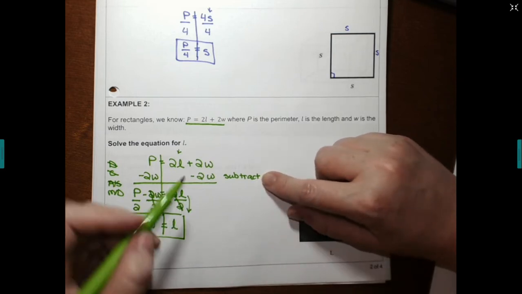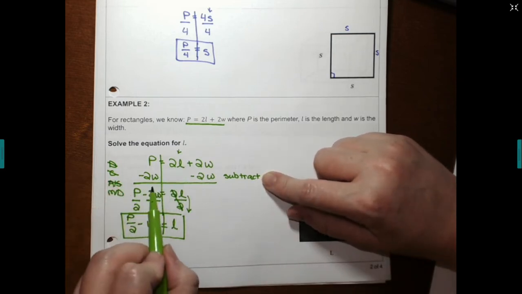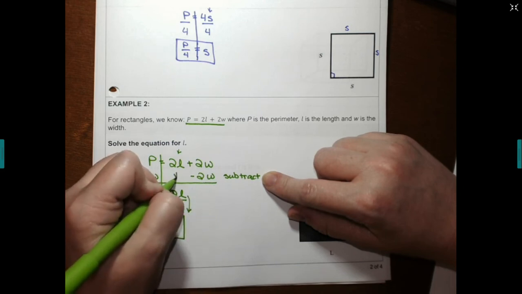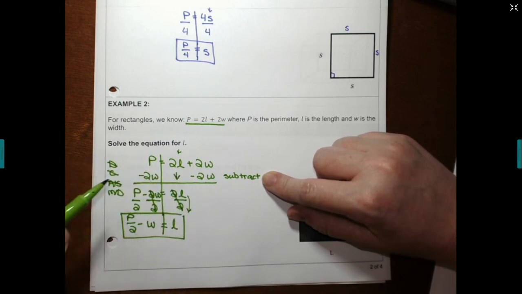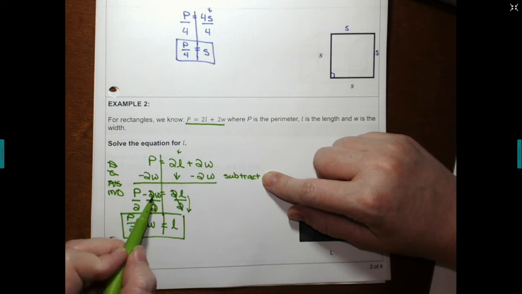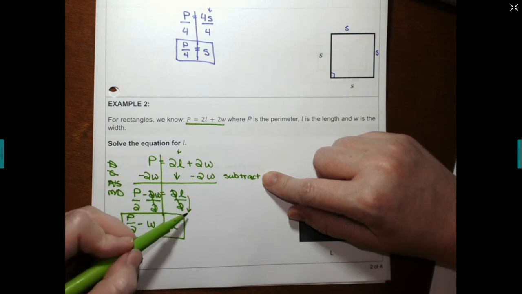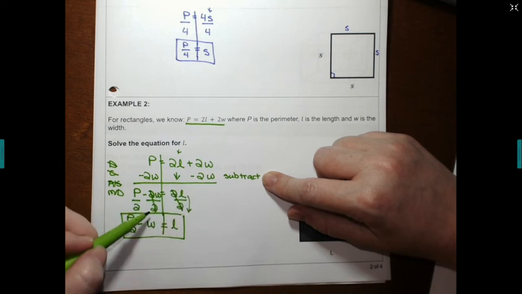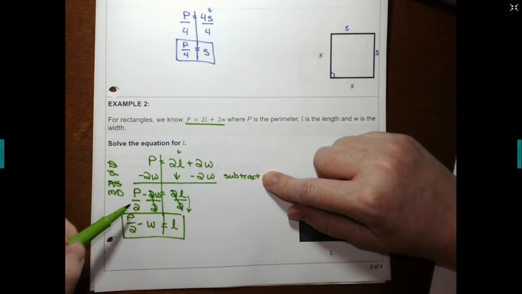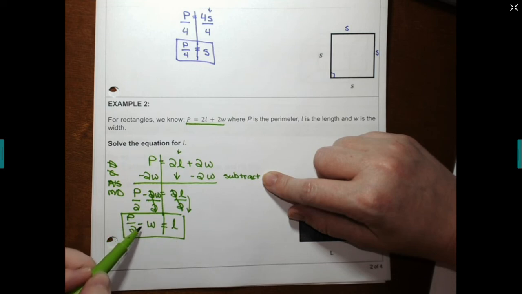So to find that, I subtracted my 2W, brought my 2L down. That gave me P minus 2W equals 2L. I said, hey there, I can divide out that 2, but I have to do it to both sides. So that left me with L equals P over 2 minus W.